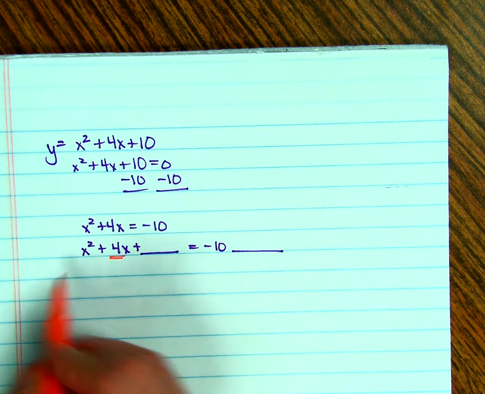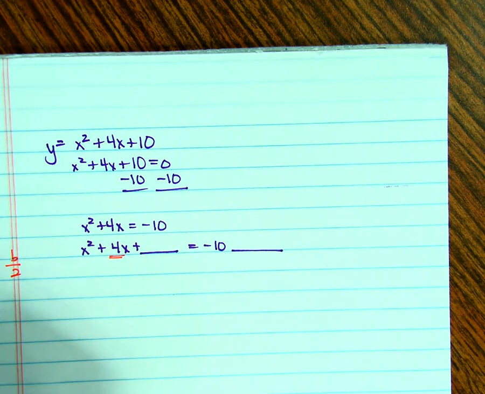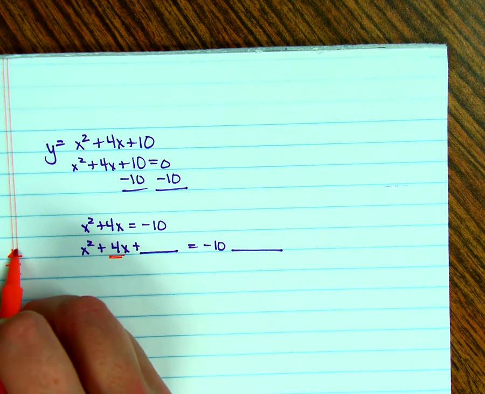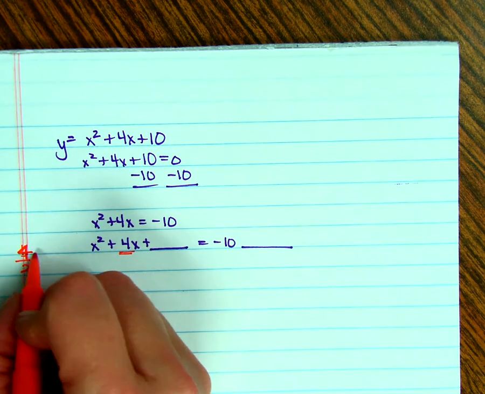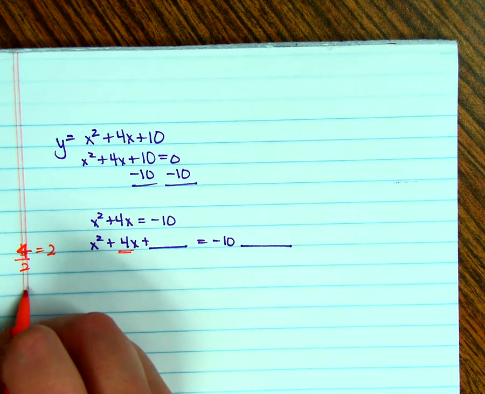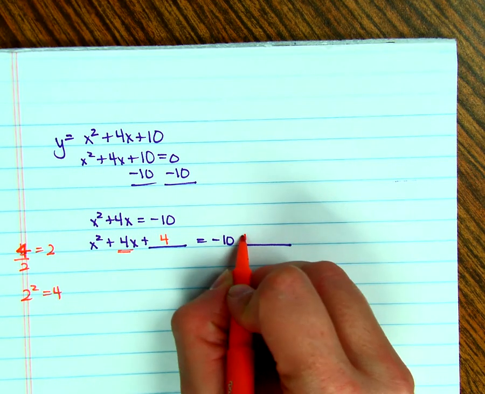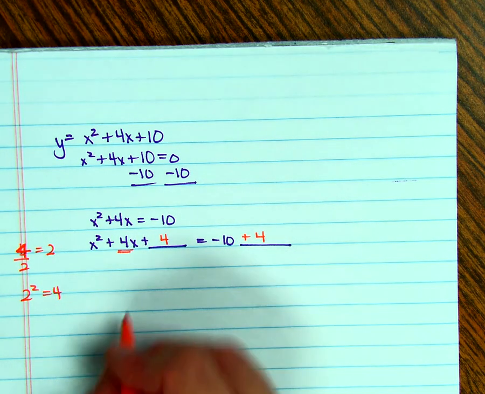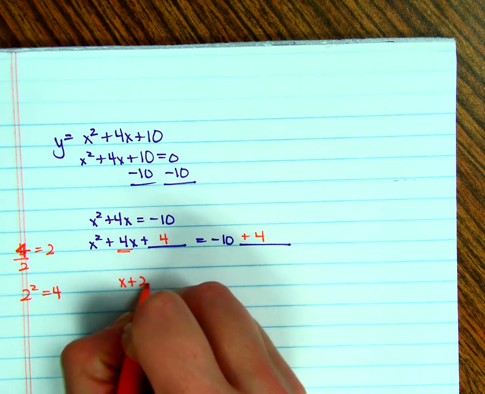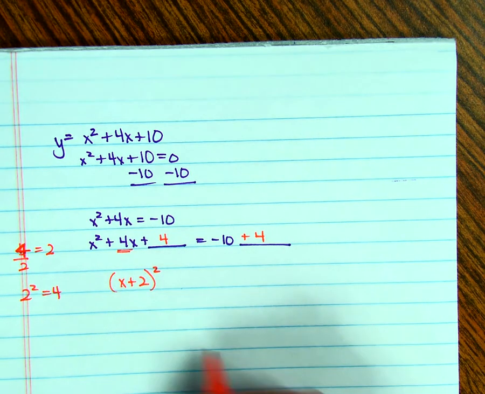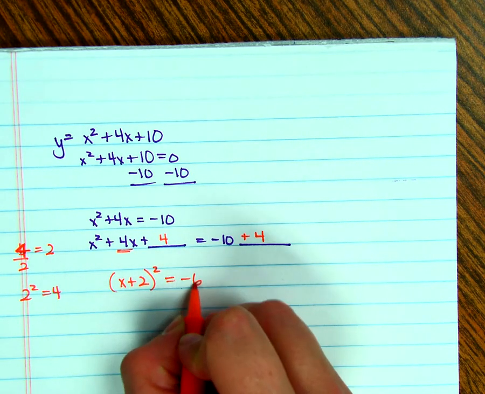So take your b, which is 4, and divide it by 2, which gives me a 2. Then I square it, which gives me a 4. If I add 4 to both sides, I have x plus 2, that quantity squared, equals negative 6.